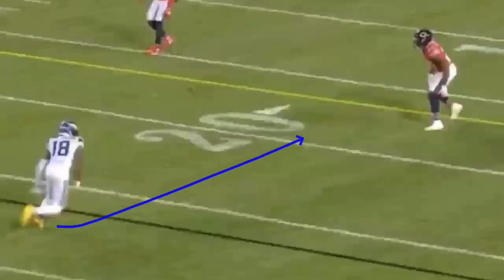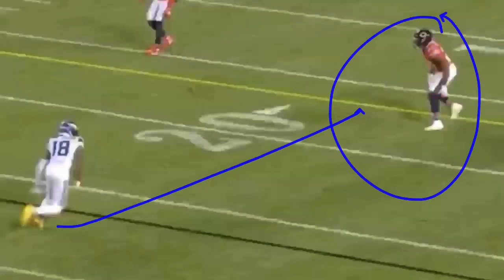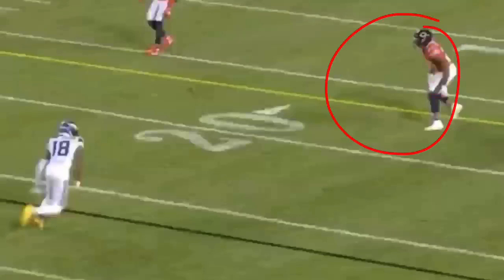Okay, so now we're going to be looking at a comeback route against a zone DB, right? How do we know it's a zone DB? Eyes are in the backfield. He's turned facing the quarterback. So what do we have to do on this?